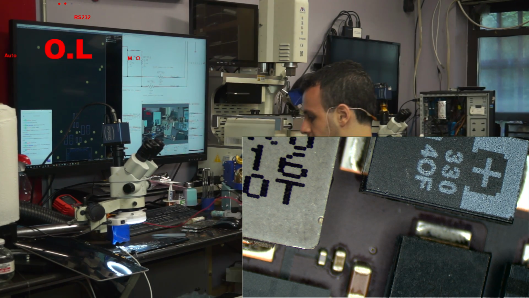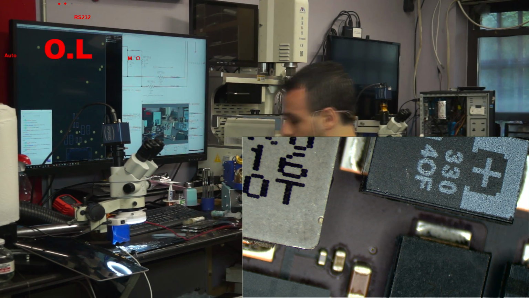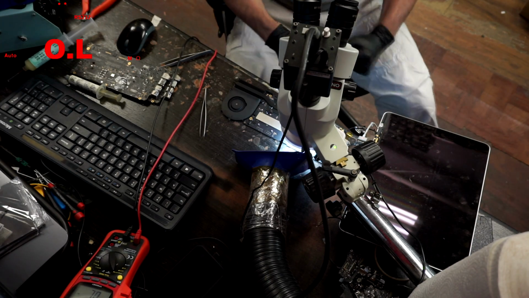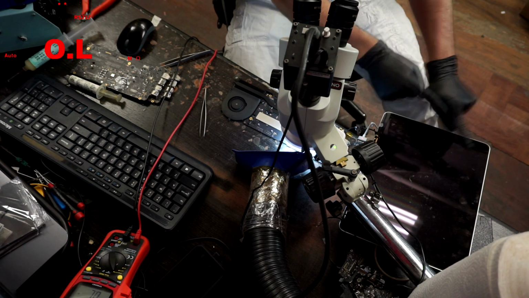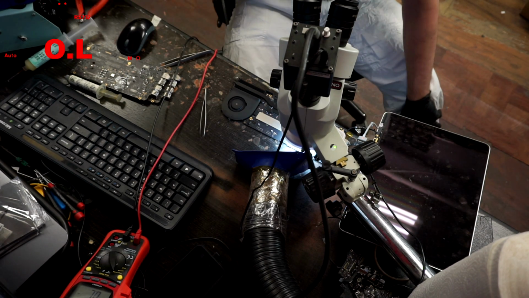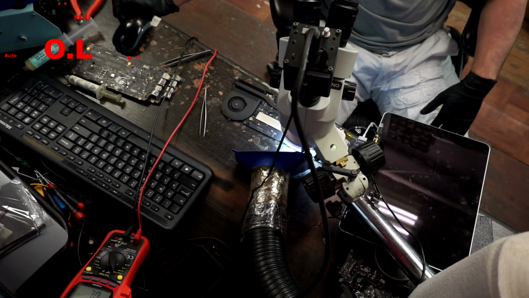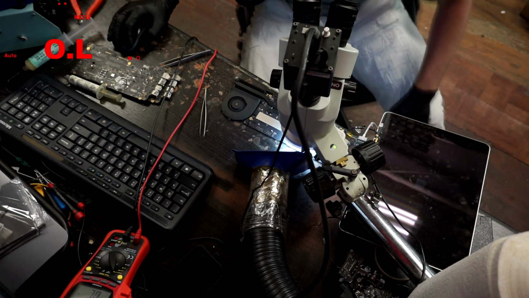All right, let's see what we get. Ha! A backlight! Finally! A light on the screen! Okay, so what did we learn here? What did you learn from all this?